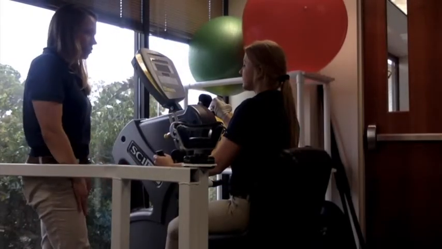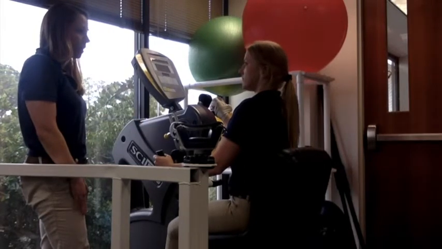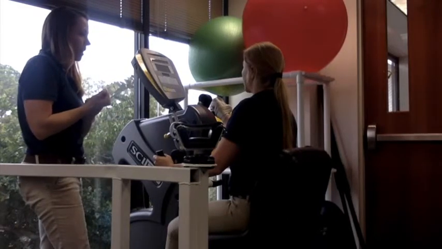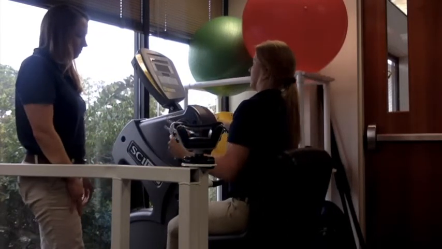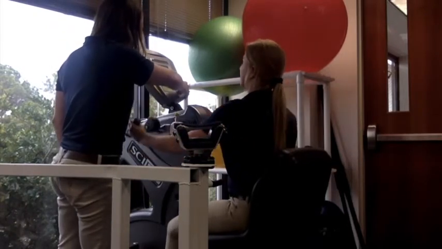All right, awesome. All right, Charles, so do you feel like you're in a good position on here? Okay, so just make sure you keep good posture throughout, and we have your hand wrapped up so that you don't have to use your hand muscles to grip the handle. Okay. So go ahead and start pedaling. I'm gonna get you set up at a level 4 on here.